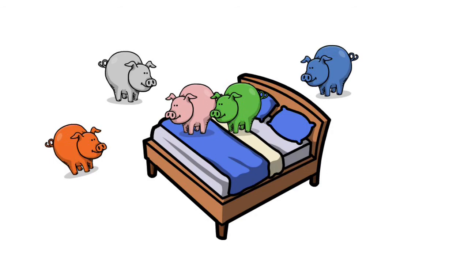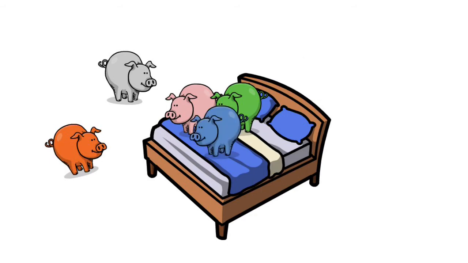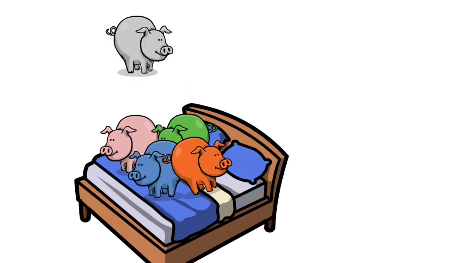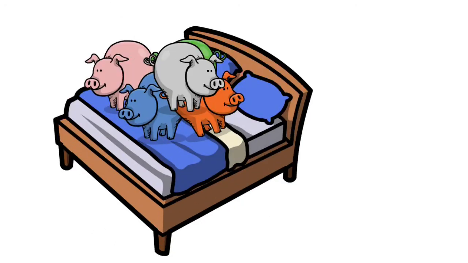So the green pig jumps onto the bed. The blue pig jumps onto the bed. The orange pig jumps onto the bed. This is too many pigs on the bed. And here comes the gray pig. He jumps onto all of the pigs onto the bed. Oh no!